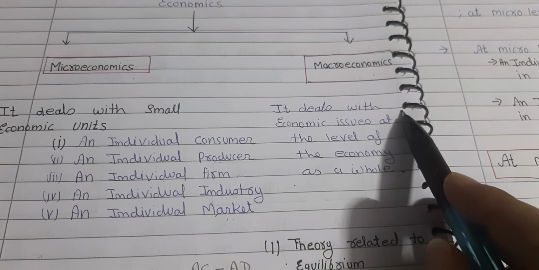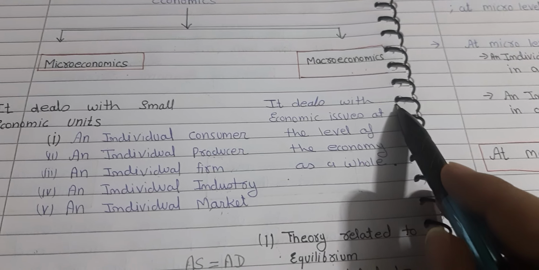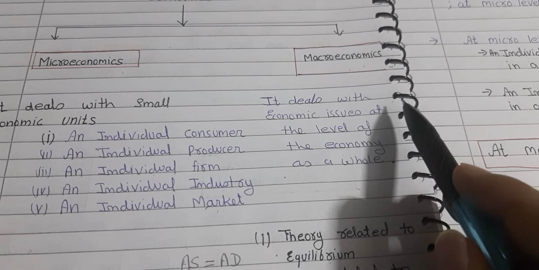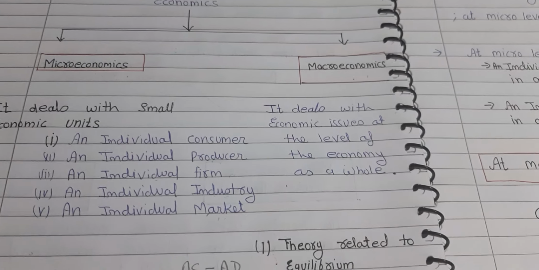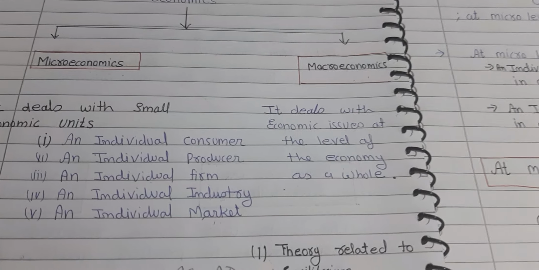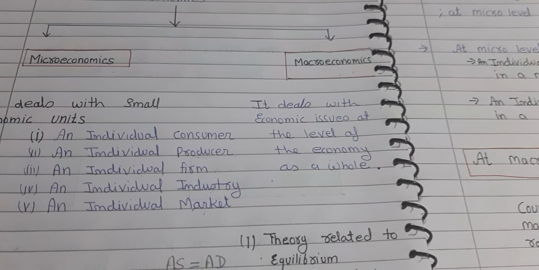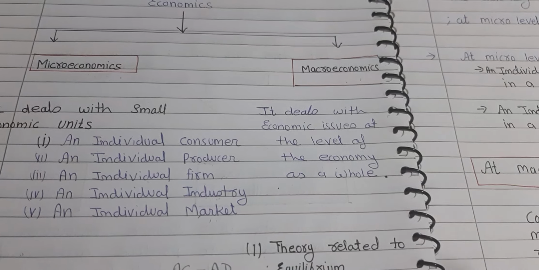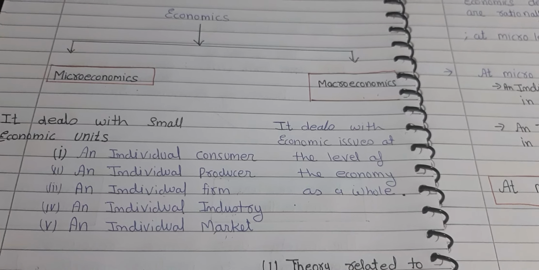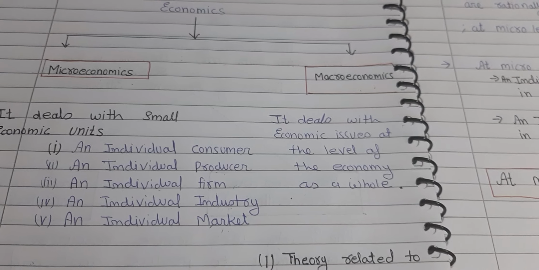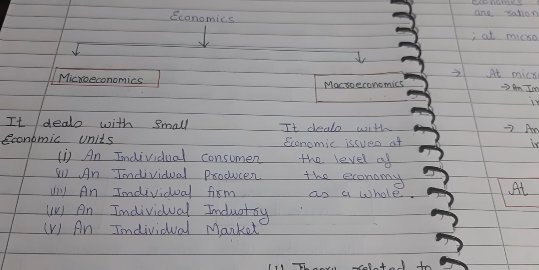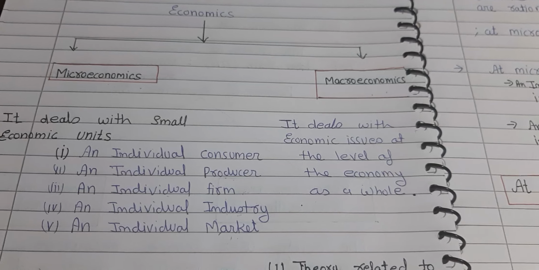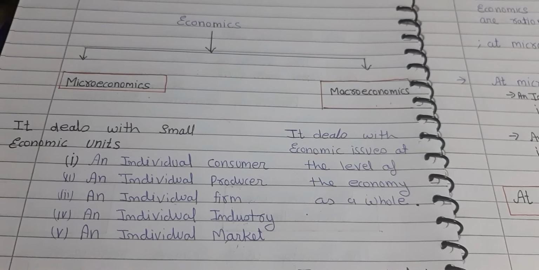And macroeconomics deals with economic issues at the level of the economy as a whole. Economy as a whole means one country, or national income for a country, or monetary policy, fiscal policy. Maybe these terms are new for you, but soon we will understand. So that was the introduction of microeconomics and macroeconomics, and now we can give the answer to what is economics.